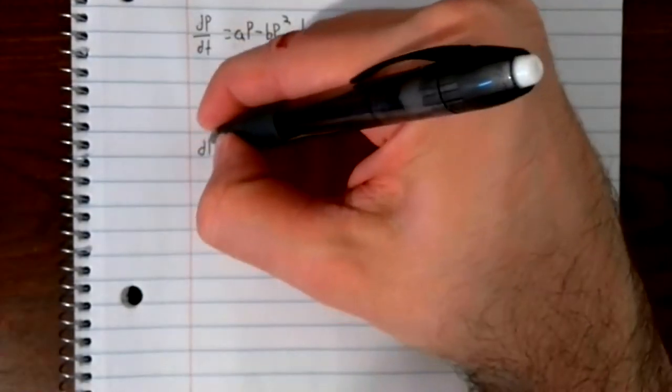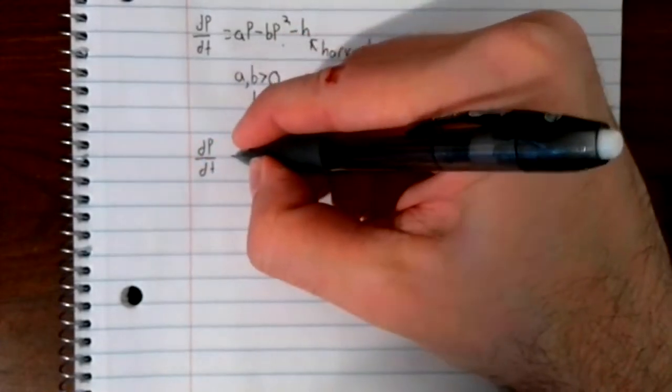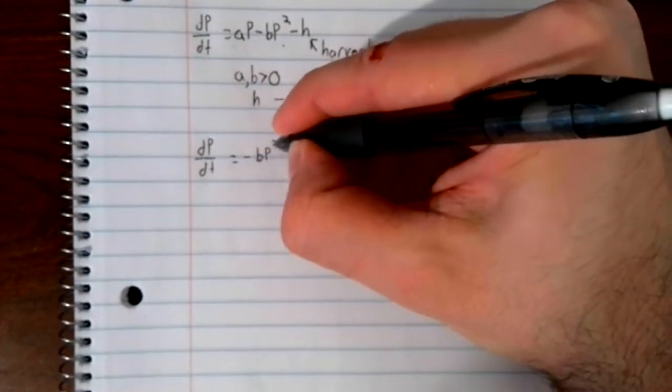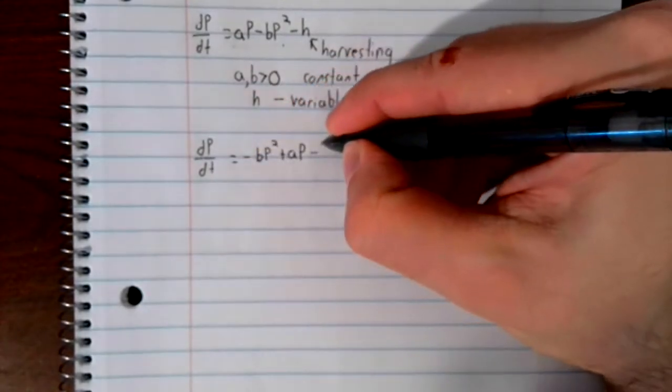First, let's observe that dP/dt equals negative bP squared plus aP minus h is quadratic.